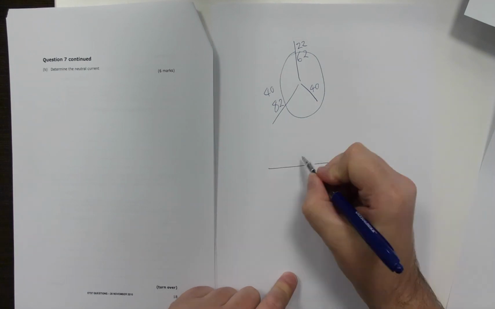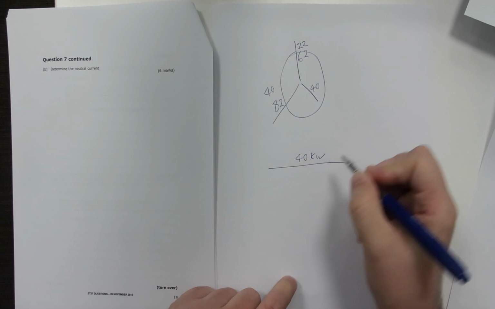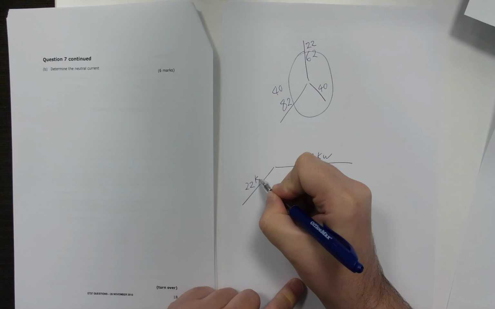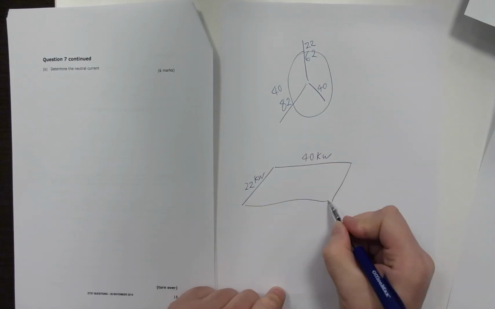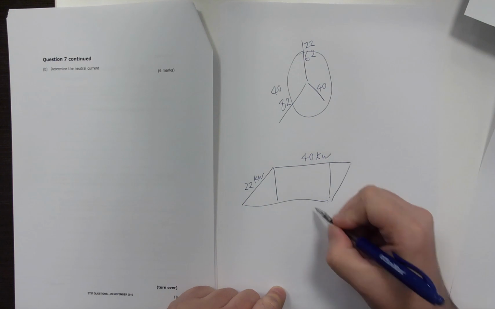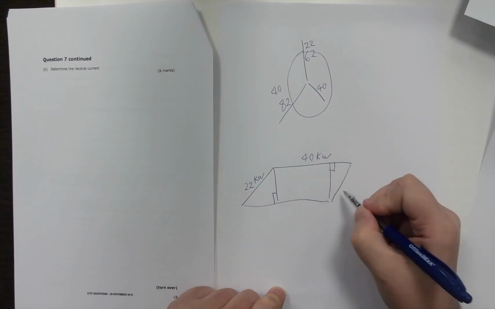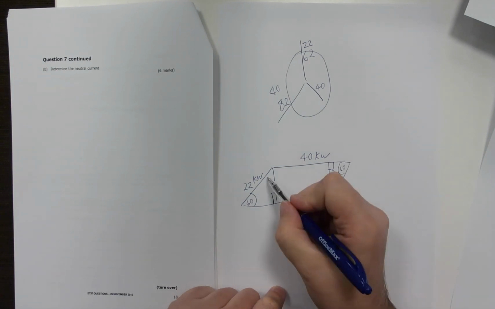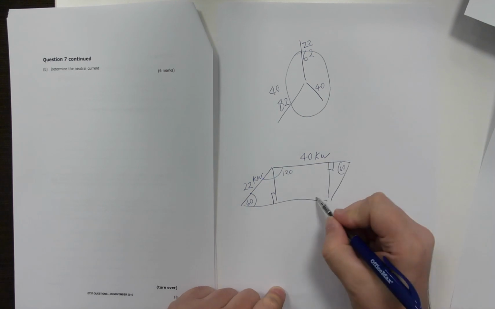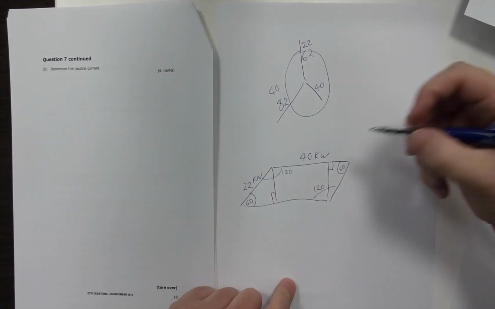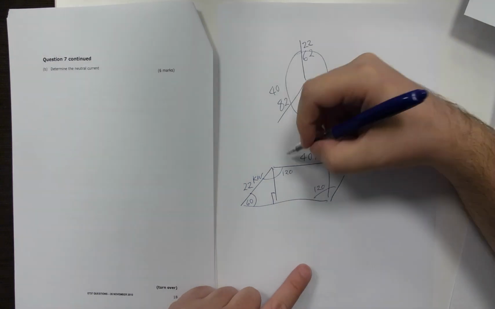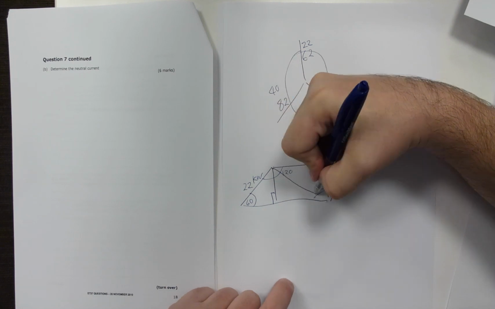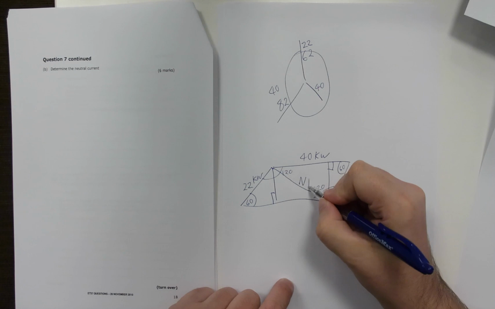Next we go long side, 40 kilowatts. That angle there we're going to do at 22 kilowatts, and then we're drawing a rhombus. So it's essentially 90 degree there, 90 degree there, that's 60, that's 60, right? And that one there will be our 120. The neat thing about this picture, and you can draw this with a protractor or a ruler and measure it off, and that will generally be accurate enough for the exam. That is our neutral kilowatt value.